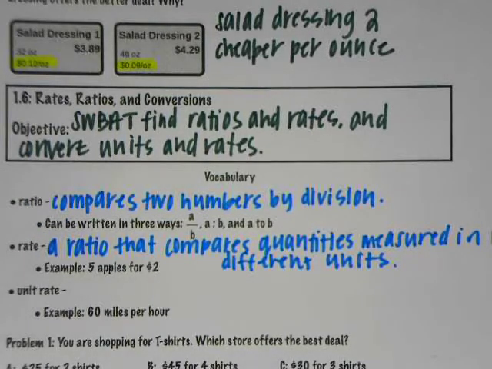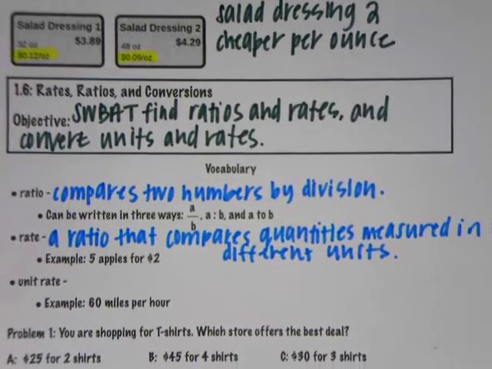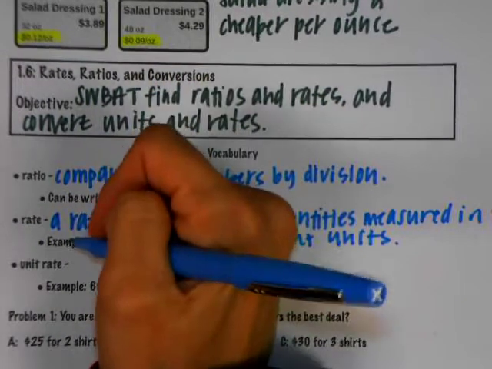So a ratio would be like apples to apples, where you're comparing the same thing. But a rate is like comparing apples to oranges. So how many apples and how many oranges are equivalent to each other, okay? Like 5 apples for $2, or for salad dressing, $3.89 for 32 ounces, dollars and ounces, okay? And then a unit rate is basically a rate with a denominator of 1.